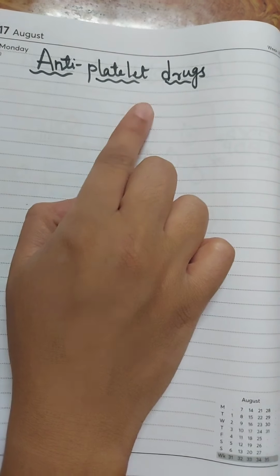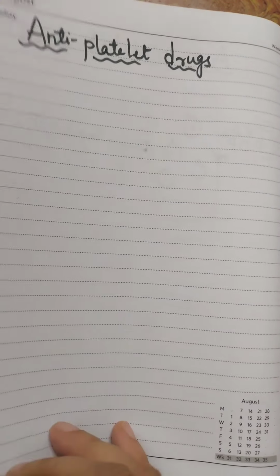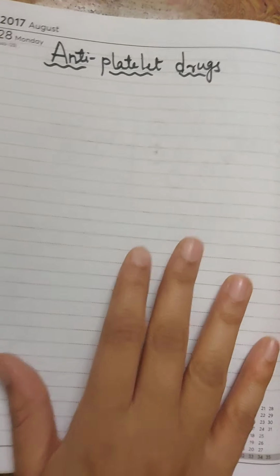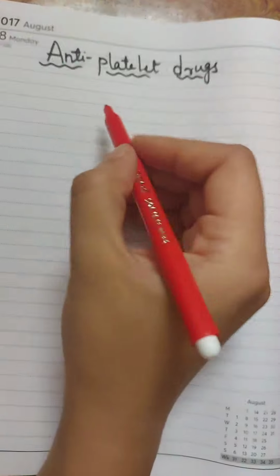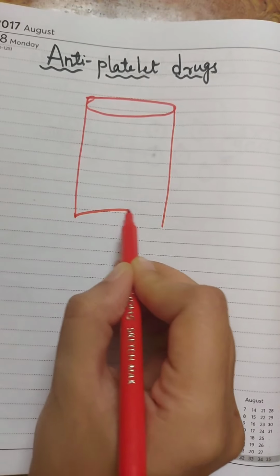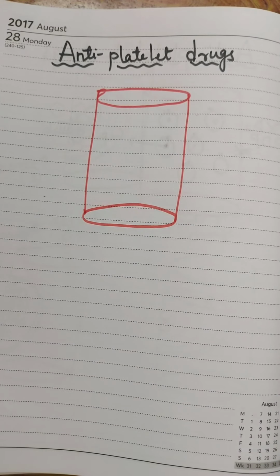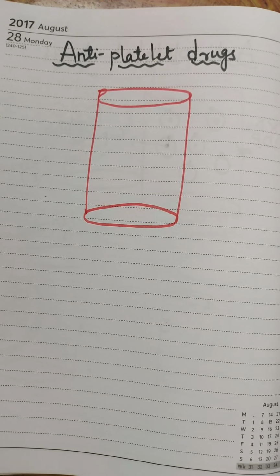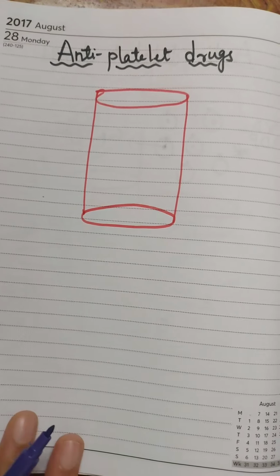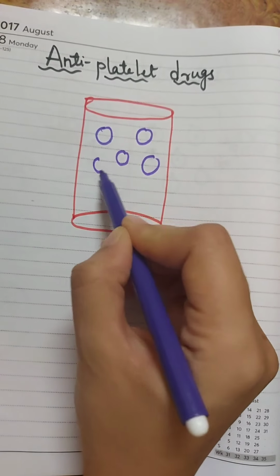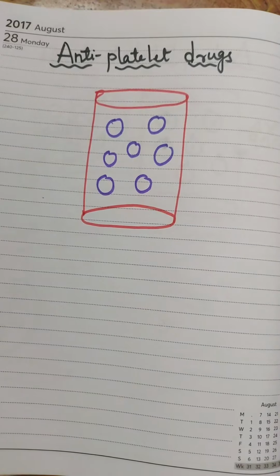Since we are discussing antiplatelet drugs, we are discussing how to solve the thrombotic problem taking place in arteries, because in arteries there will be huge amount of platelet thrombus formation. Now suppose this is your artery, and in this artery blood is flowing continuously, and along with the blood all the blood cells will also be flowing. We have got red blood cells, white blood cells, and platelets. Since we are discussing antiplatelet drugs, I'll be drawing platelets over here. Along with the blood, platelets are also flowing via these blood vessels.